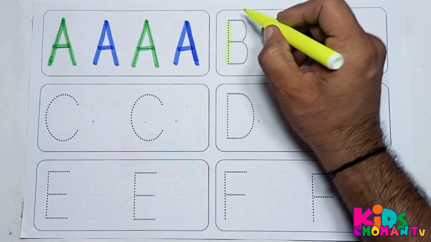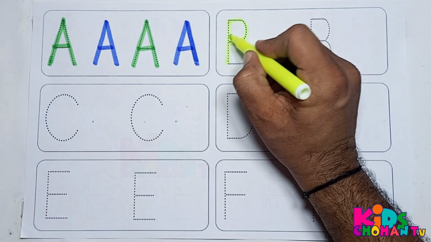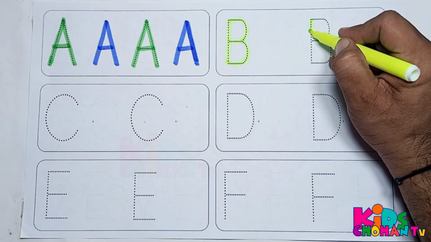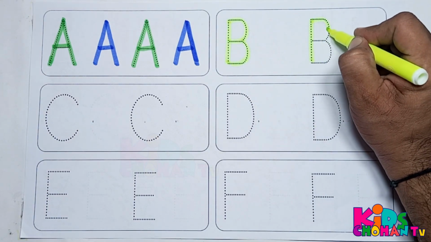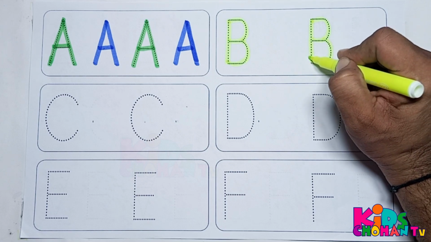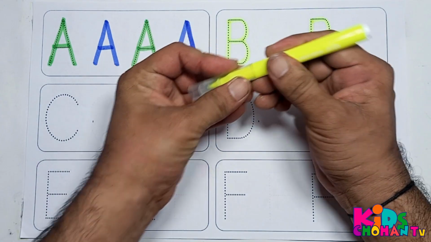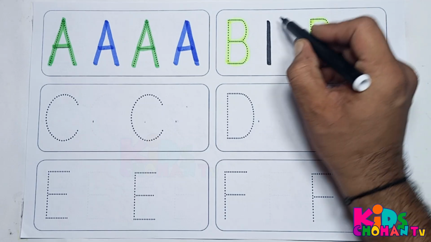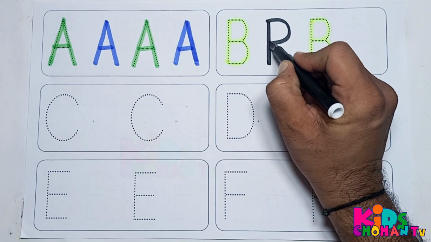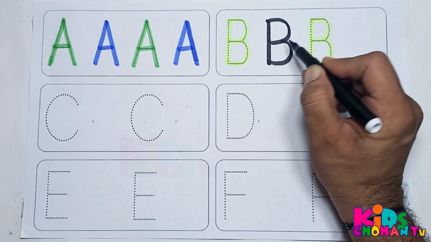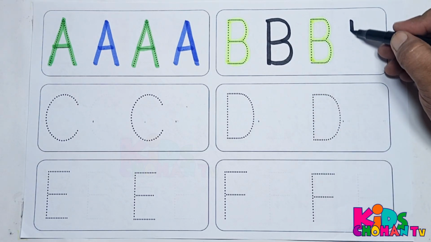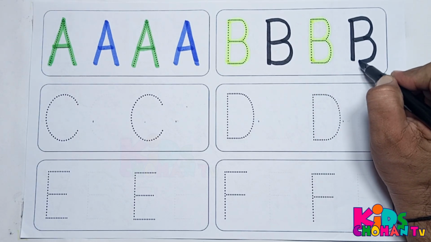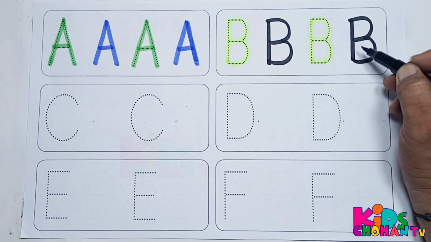Kids, this is letter B. B in yellow color. B for bat. Kids, we are tracing letter B. B in black color. Kids, this is letter B. B for ball.